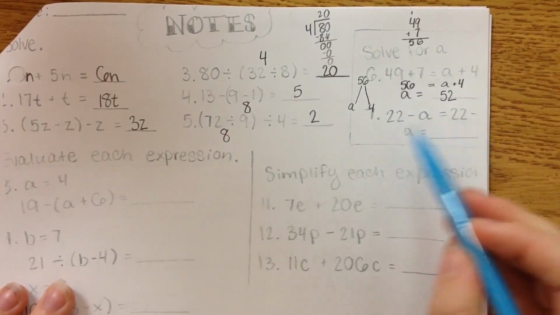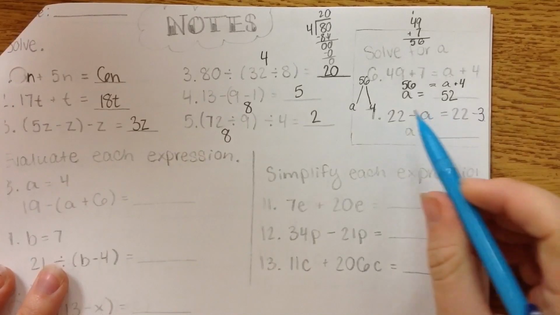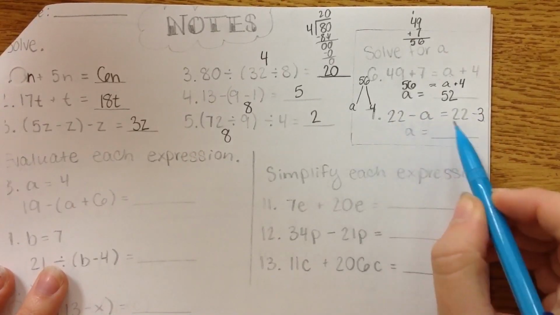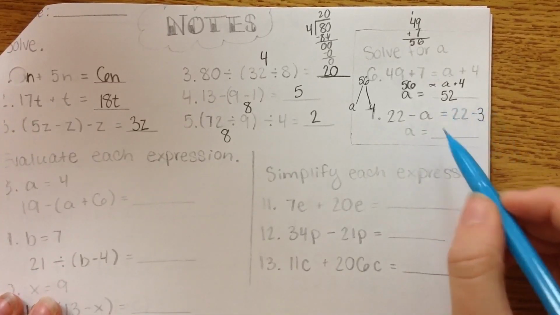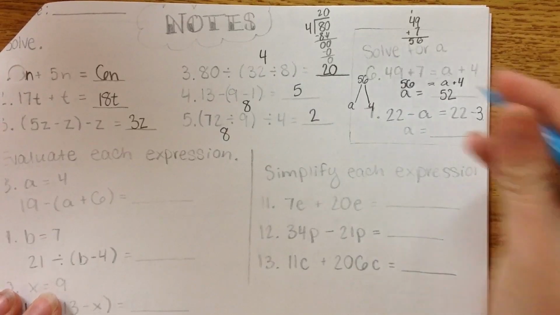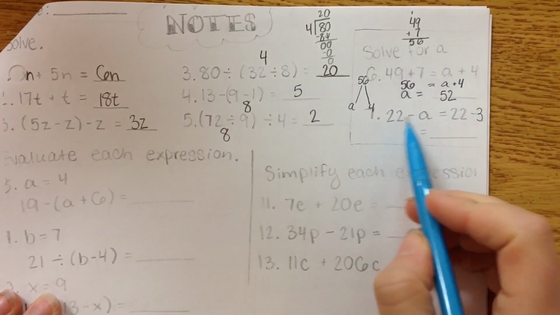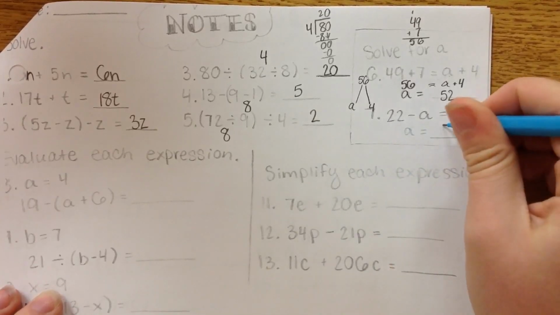Here, I apologize, it got cut off, so you can just put this as a 3. 22 minus A equals 22 minus 3. Now, for this one, you could do 22 minus 3 and get that it's 19, and then draw your break apart drawing. But it's kind of simple to look at. If 22 minus A is the same thing as 22 minus 3, A must be 3.